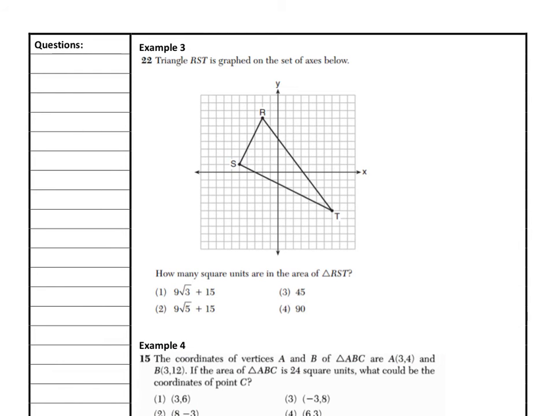Okay, example 3, you'll notice again, we copied and pasted it from an exam. I believe it was last year's exam. It says triangle RST is graphed on the set of axes below. How many square units are in the area of RST? So we talked about how perimeter is the sum of all the side lengths. Area is the amount of space that's inside this 2-dimensional shape. So meaning we want to know how much space is in our shape here.